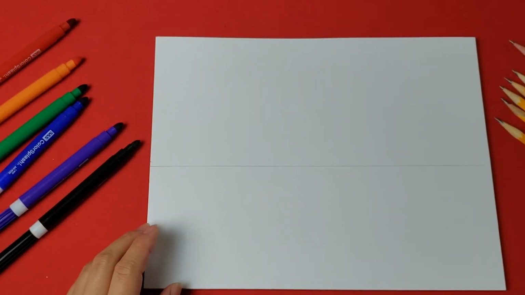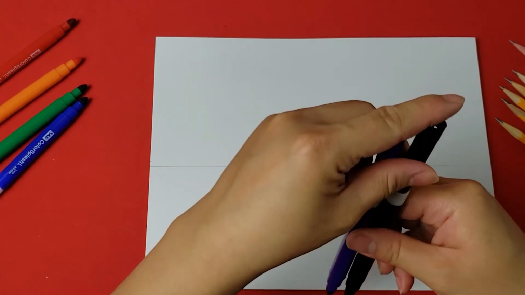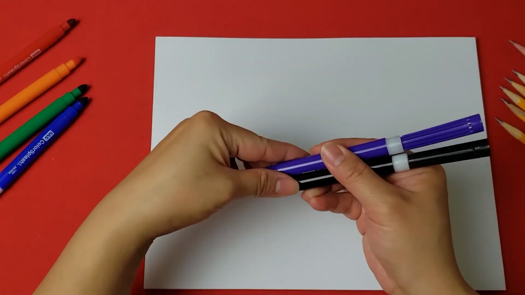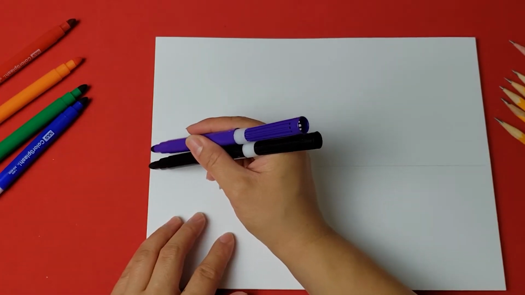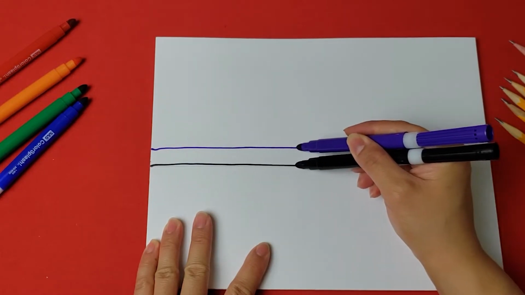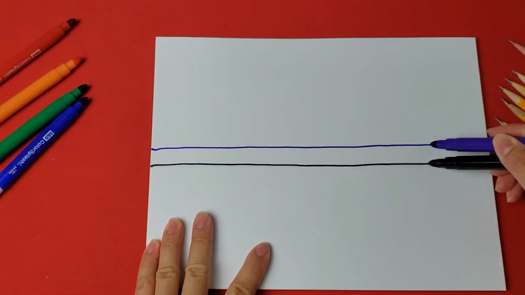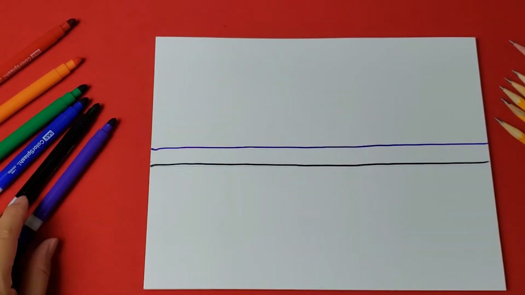All right, one of the first strategies I want to show you is to draw a double wide line. So take two markers or two pencils, put them next to each other like this, and draw a cross on your paper. Doesn't have to be straight. There we go. Now I'm going to draw my B.